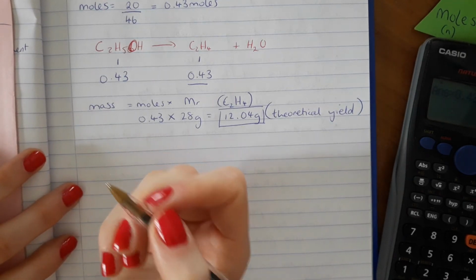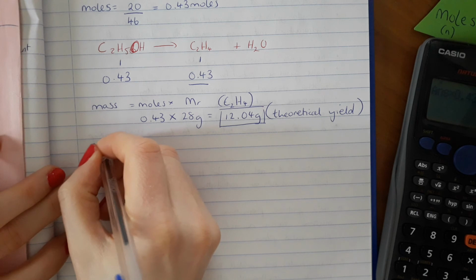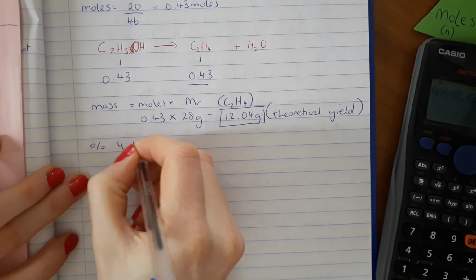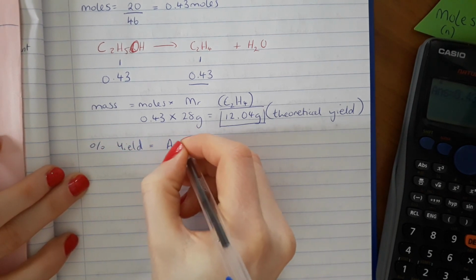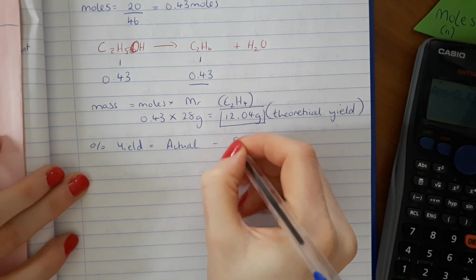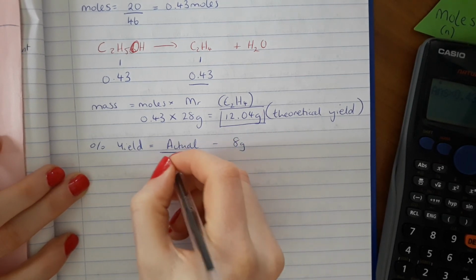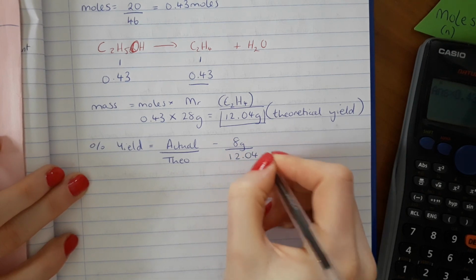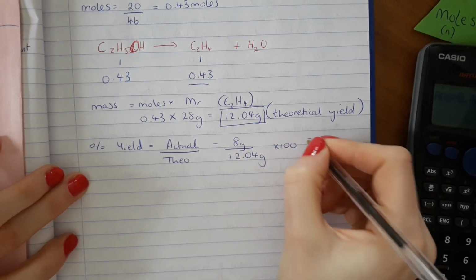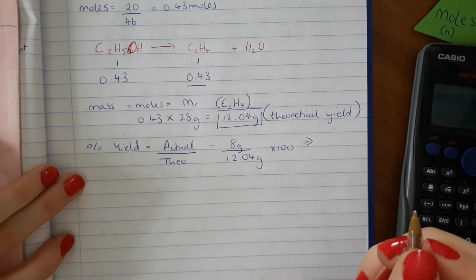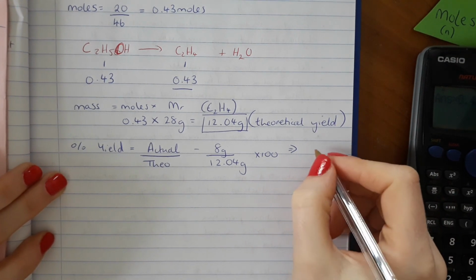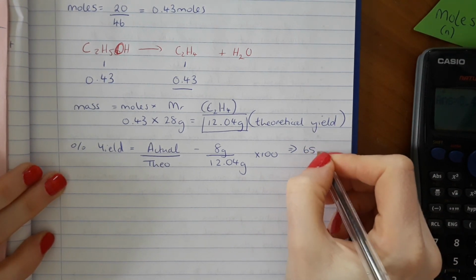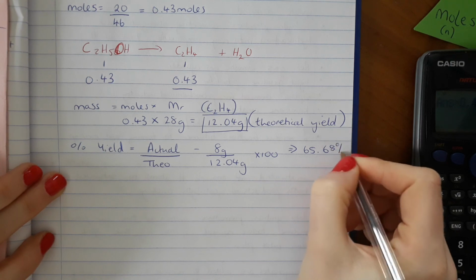In order to calculate the percentage yield, I want the actual yield produced, which was given to me in the question as 8 grams, divided by the theoretical yield, which I worked out to be 12.04 grams, multiplied by 100, and you get the percentage yield to be 65.68%.